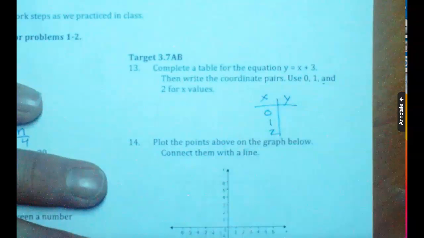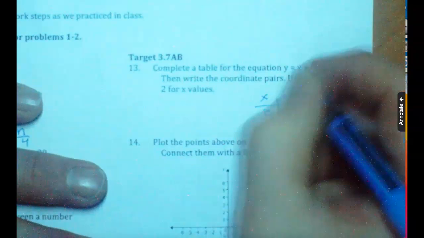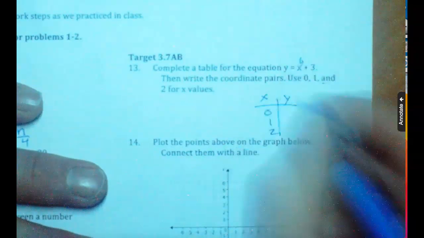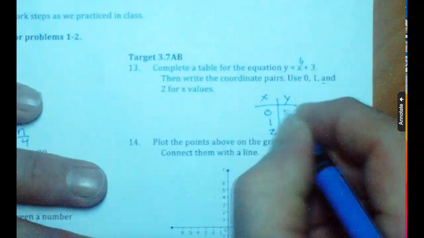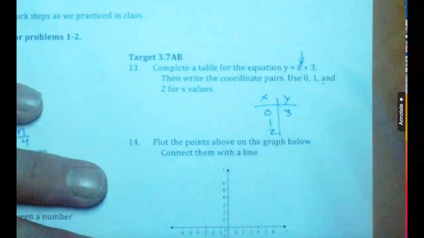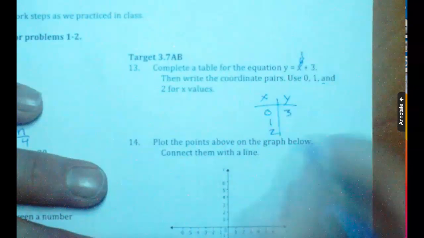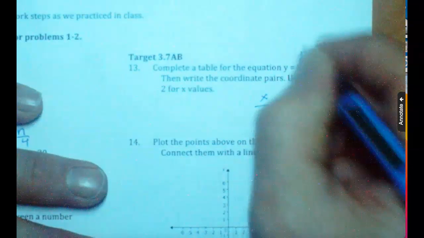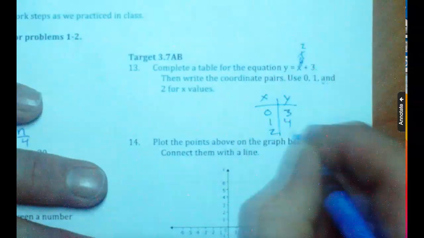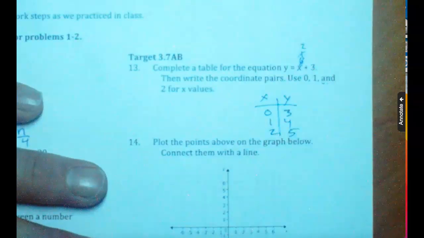So I think the easiest way to do this is just to substitute them in. So if I put 0 in there, 0 plus 3 would be 3. If I put 1 in there, 1 plus 3 would be 4. And if I put 2 in there, 2 plus 3 would be 5. Now the next one, it just says to graph those points.